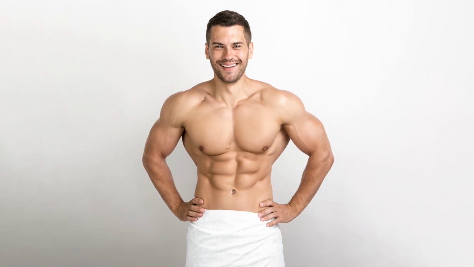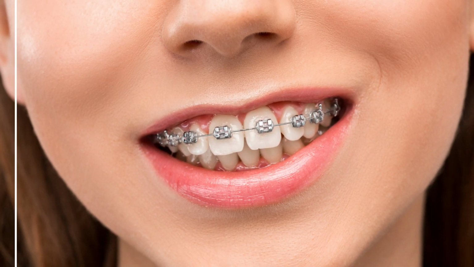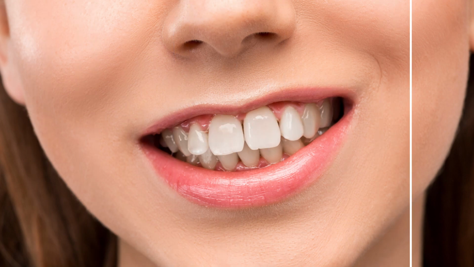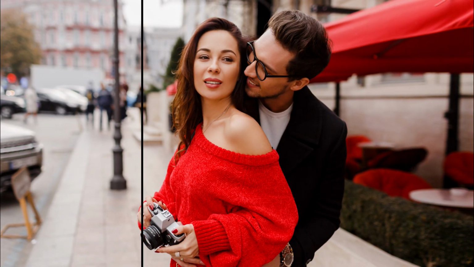So today, I'm going to show you how you can create a digital body using Photoshop. The next one is how you can remove someone from your photo. This trick is special and different, in which you will learn how to remove braces. The last one, remove a man from this photo in a unique way. Let's dive right into the first trick.